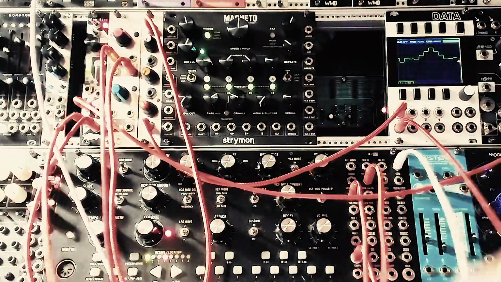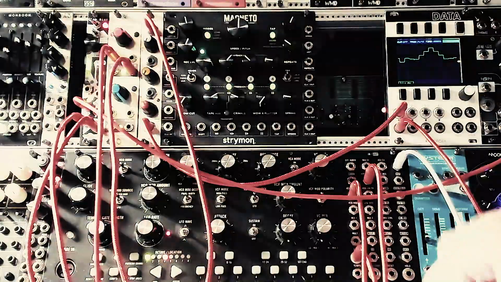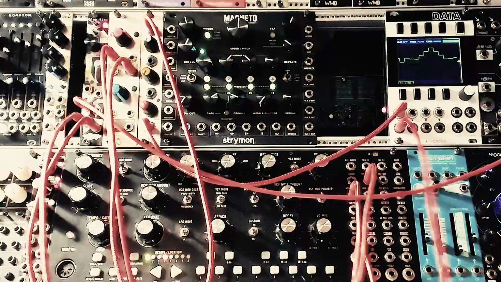All right, now I think we might do with some space, and our patch is done.